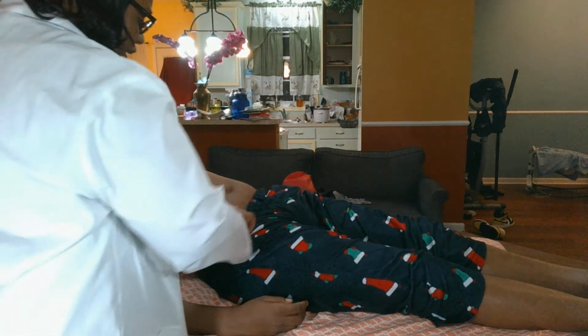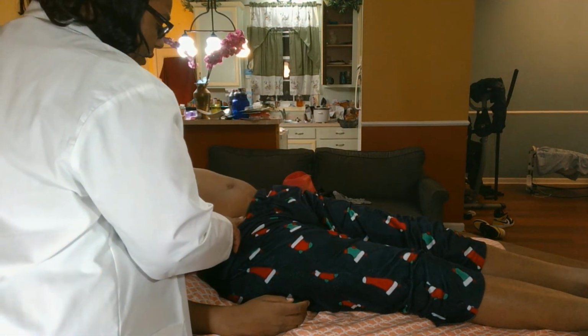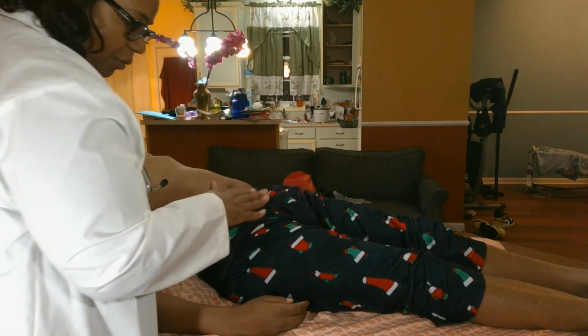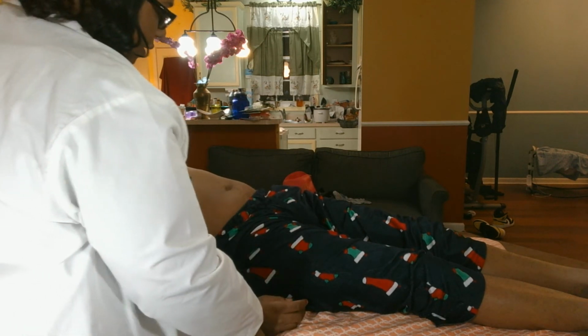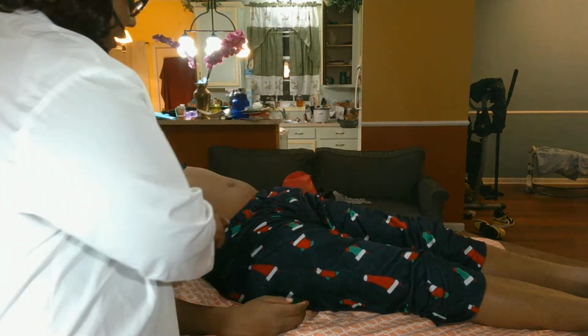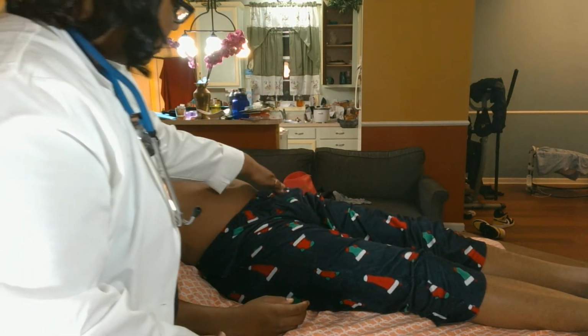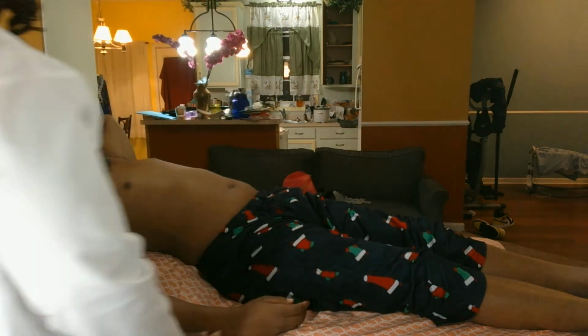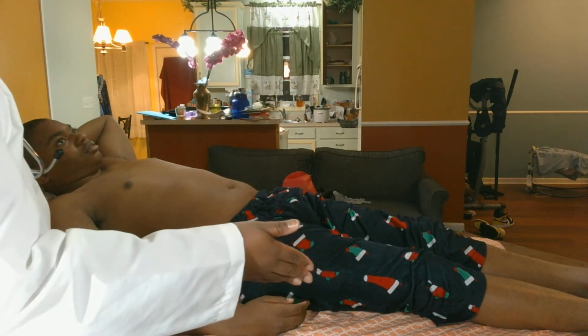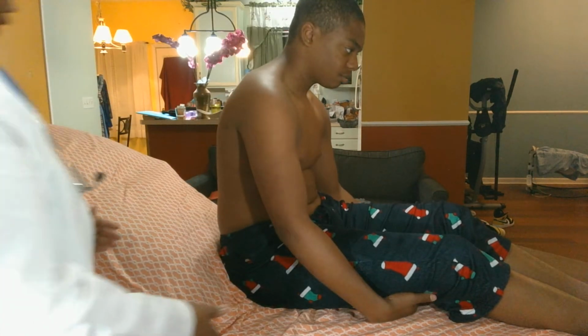Right here is his inguinal lymph, and I will not assess that for the purposes of this video. And if you go a little lower, you'll also feel his femoral pulses. Again, I will not go any lower. So at this point in time, I'd like you to sit up for me, please, because we're going to look at his extremities.